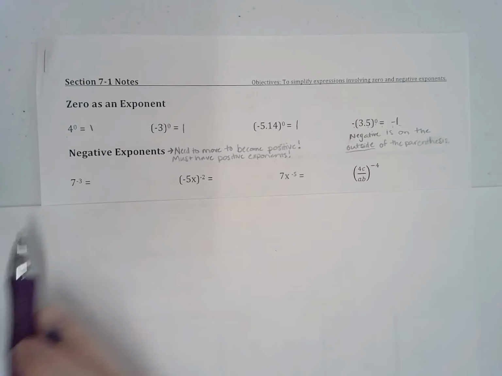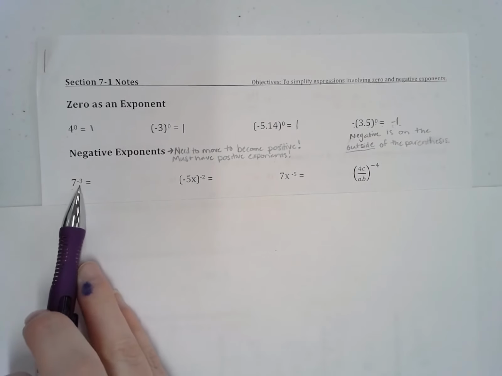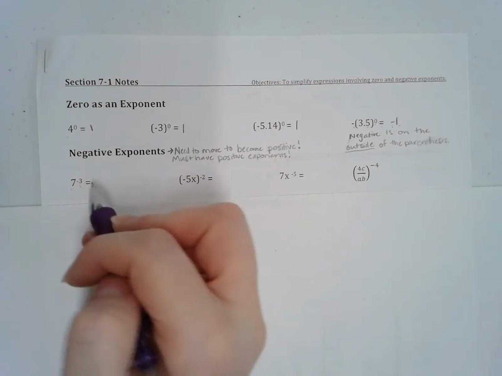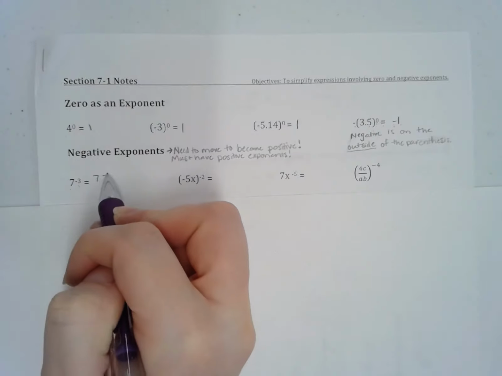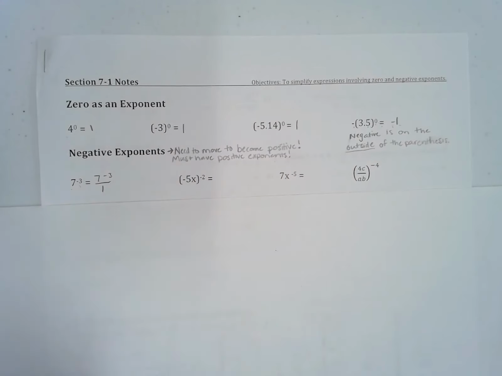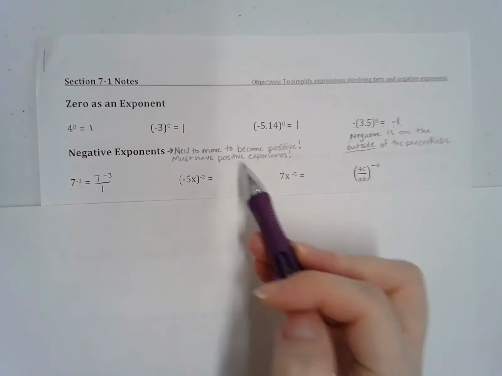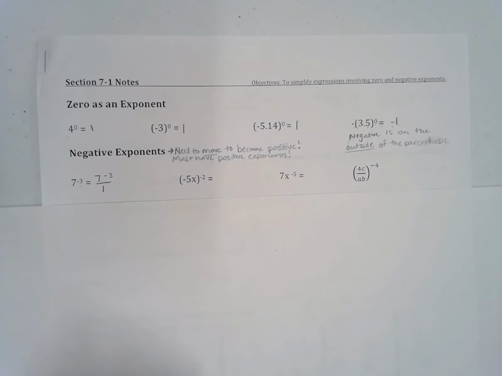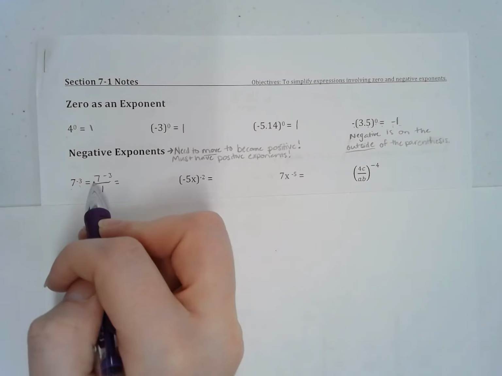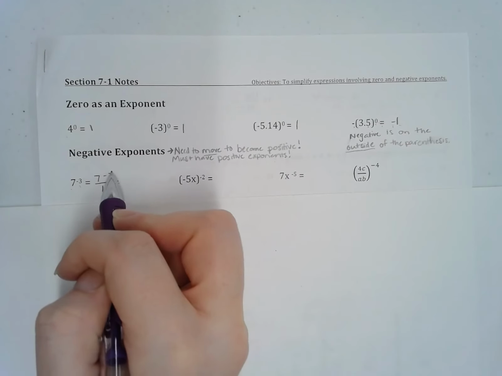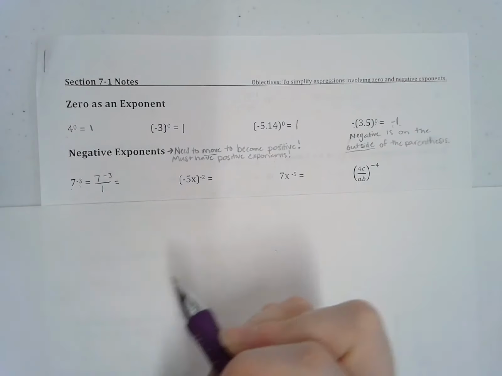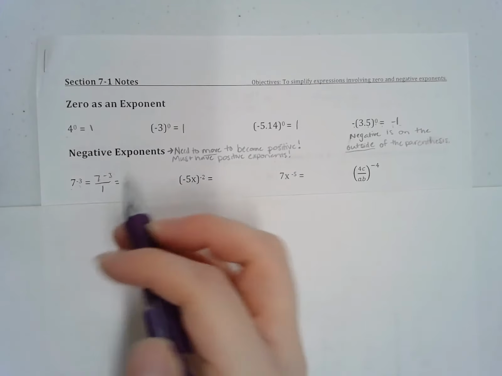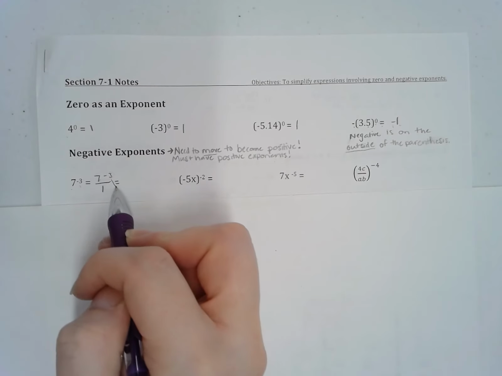So in this case, I have 7 to the -3rd power. This is the same thing as 7 to the -3rd power over 1. I just made it a fraction. Now, when I say move the negative, that means I'm going to move the exponent as well as whatever it's attached to. So this is attached to the 7. So I'm going to move that to the bottom of the fraction.